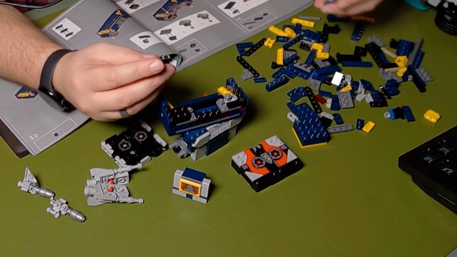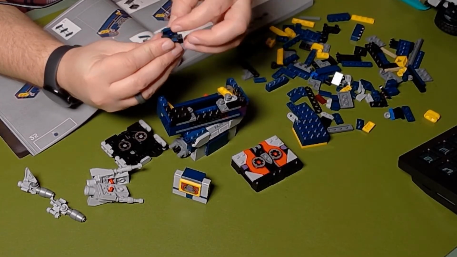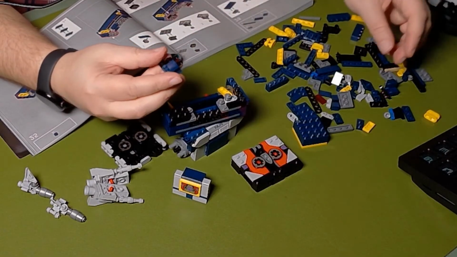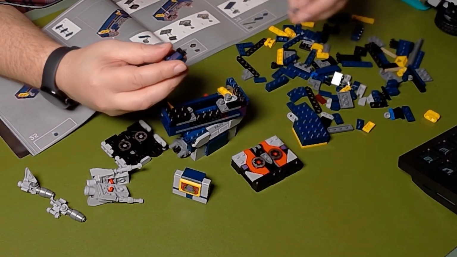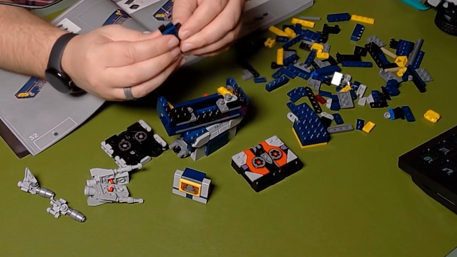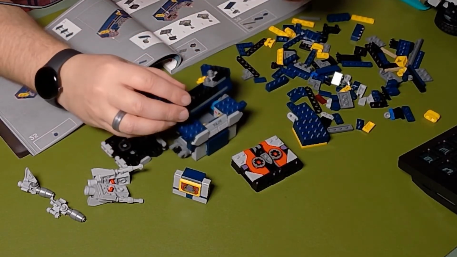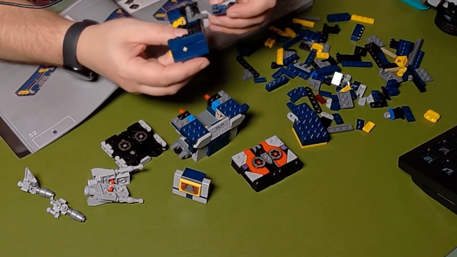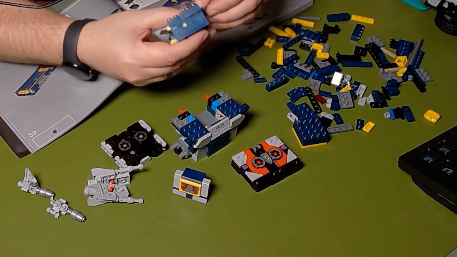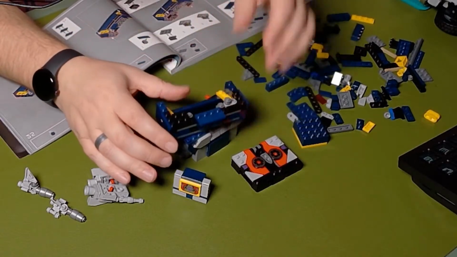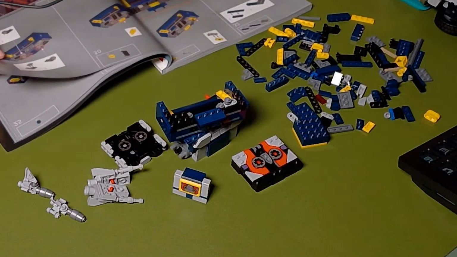And two blue ones like this. One more of those. Okay. And it sits where? Here. Okay.